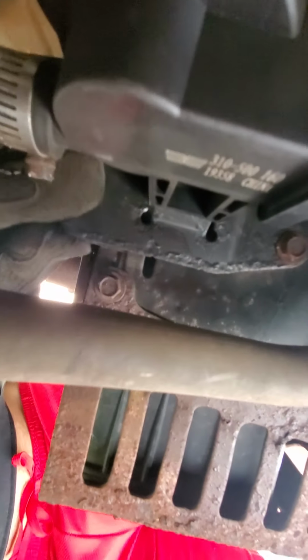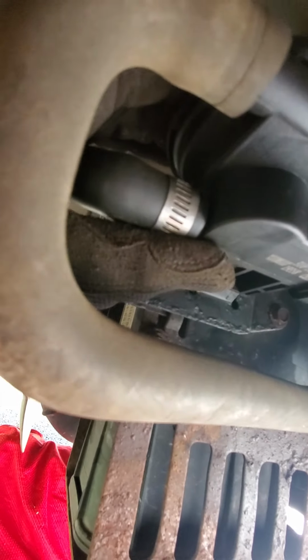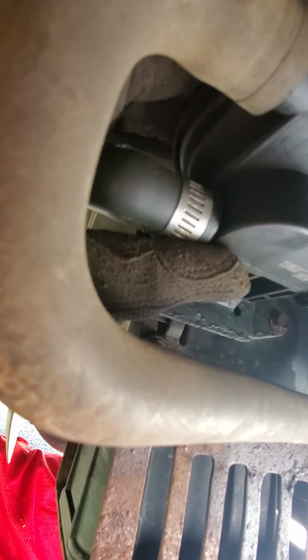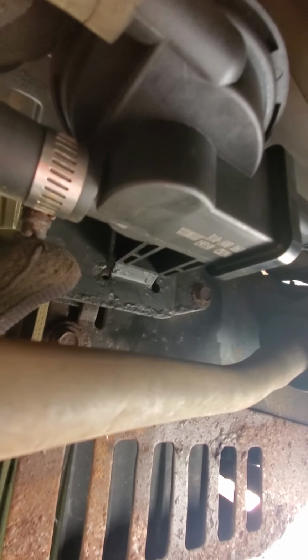And then I also hooked in this rubber connector, or the electrical connector, and pressed the tab through so it holds it in place. It's on there solid, not going anywhere, and I look forward to hopefully this fixing my engine codes. I'll post in the comments if it worked or not.